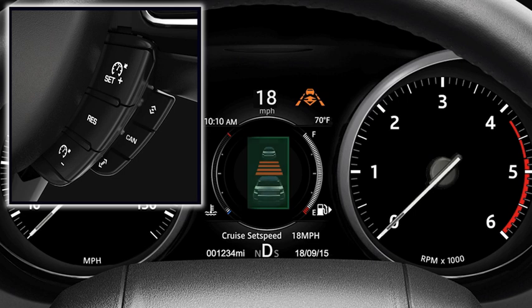The Follow Mode warning lamp illuminates to confirm operation. Use the steering wheel controls to decrease or increase the gap. 4 gap settings are available. The message center displays the gap set in the form of a vehicle with a varying number of bars in front of it. If required, the ACC system will apply the brakes to slow the vehicle and maintain the gap.